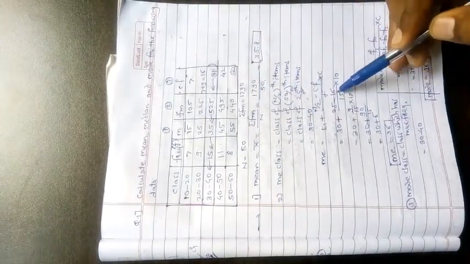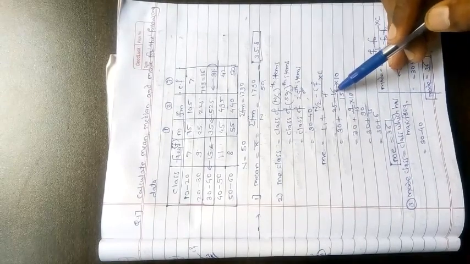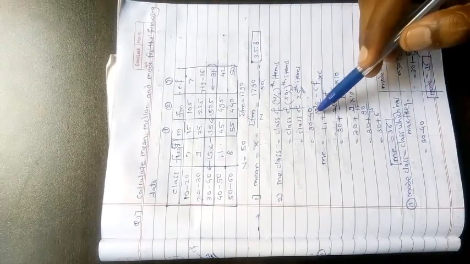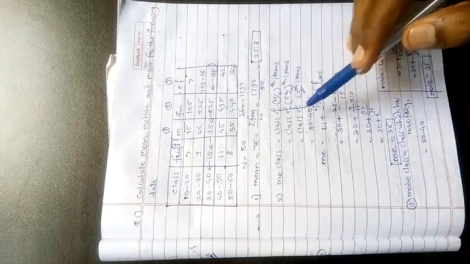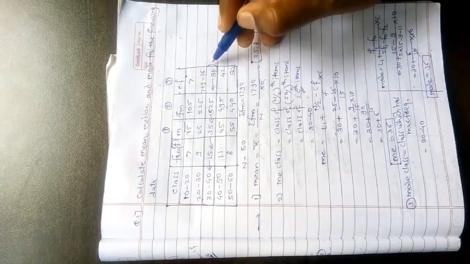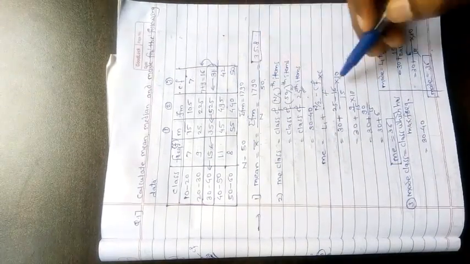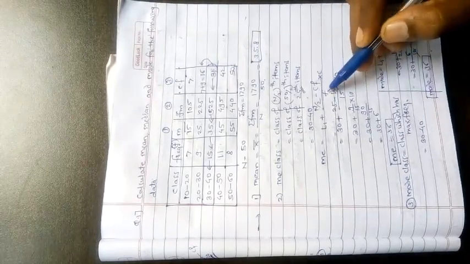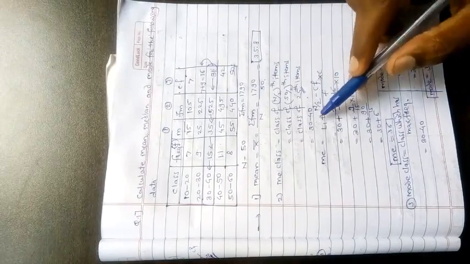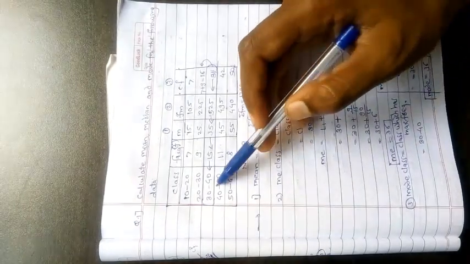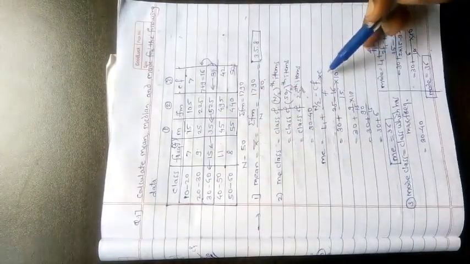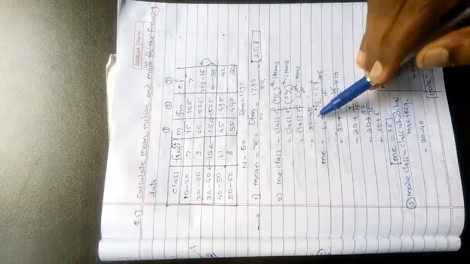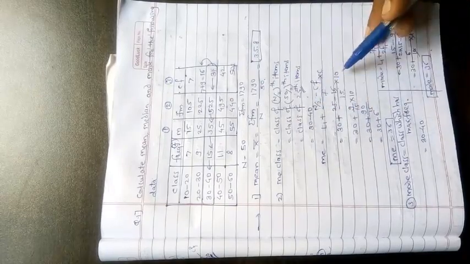Okay, minus CF, the cumulative frequency of the previous class, means what? Not the cumulative frequency of 30 to 40, not 31, but the previous class. That is 16, your CF of the previous class, divided by f, the frequency of 30 to 40. The frequency of 30 to 40 is 15. Then C is nothing but the class interval, the difference between 30 and 40, that is equal to 10.